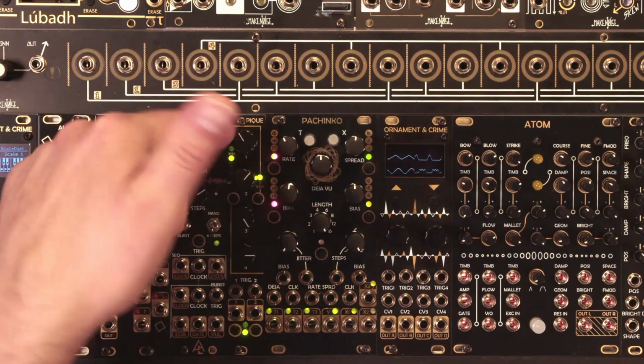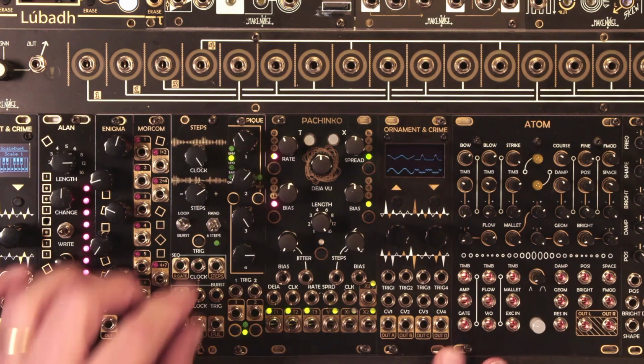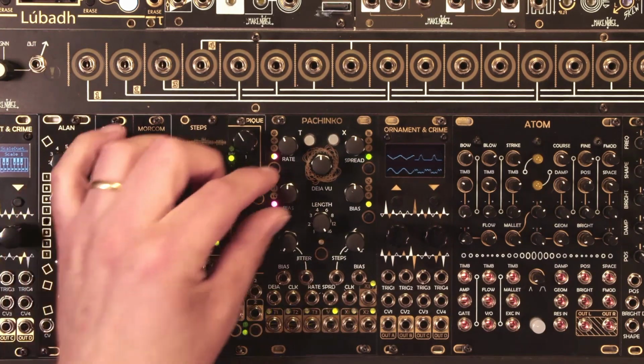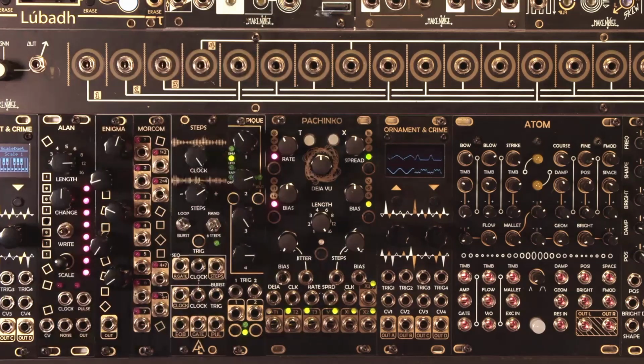So this is like a cool mode, not so much for percussion, I don't think, but maybe for just kind of triggering different control voltage sources, and then you can move this around and just get some variation within your patch there. And then finally, this is my favorite mode here.